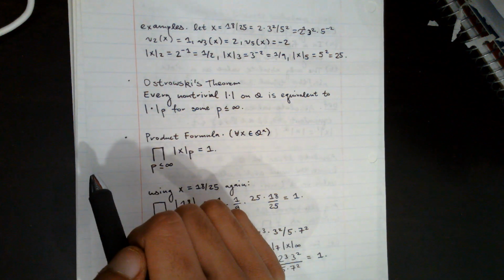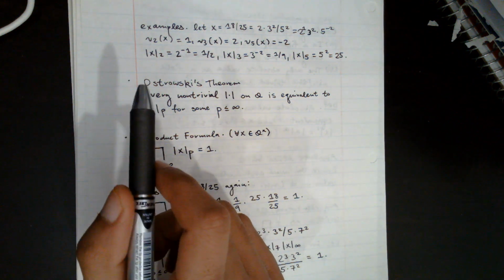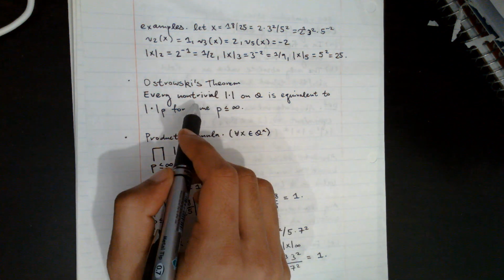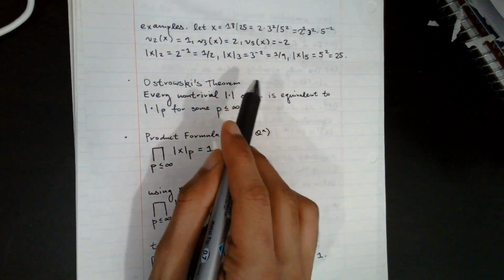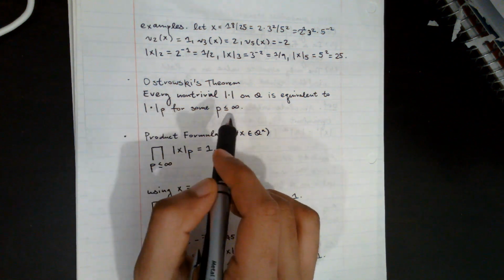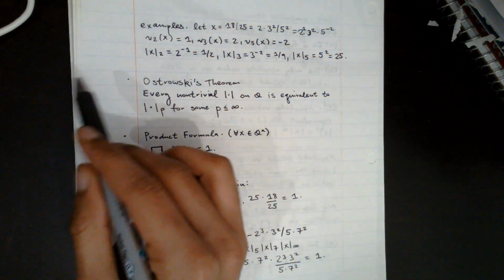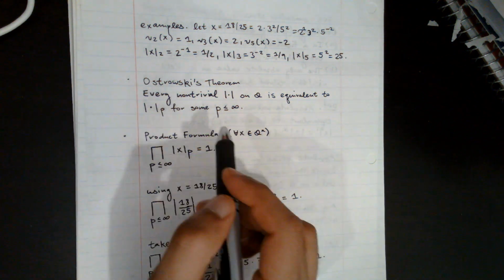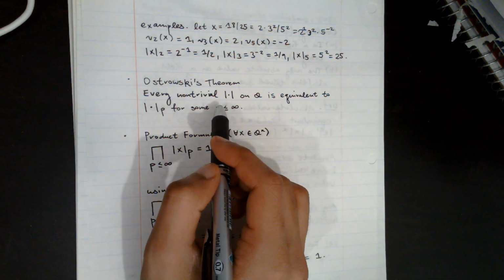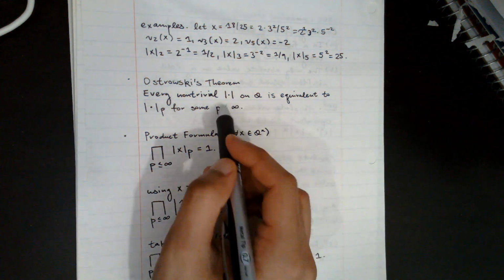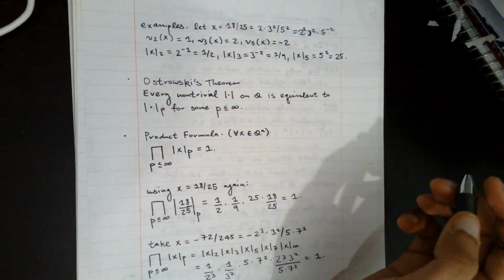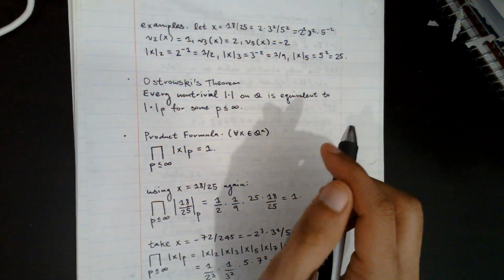This is the big classification theorem for absolute values on Q. This is called Ostrowski's theorem, and it states that every non-trivial absolute value on the rationals is equivalent to some p-adic absolute value or the infinite inherited Archimedean absolute value. So this is the notation I'm using, p less than or equal to infinity, where we have either p prime or we admit the possibility of p equals infinity. So this is the big result that we want.